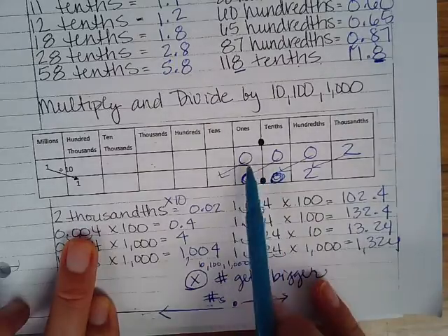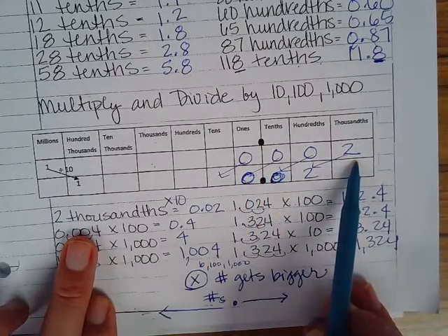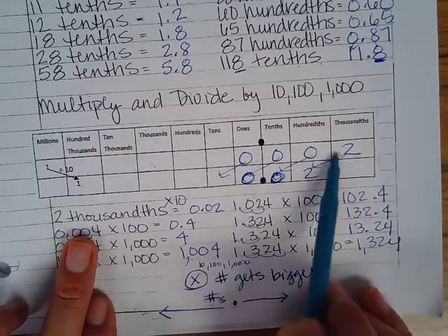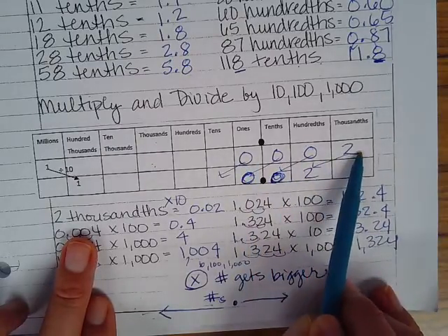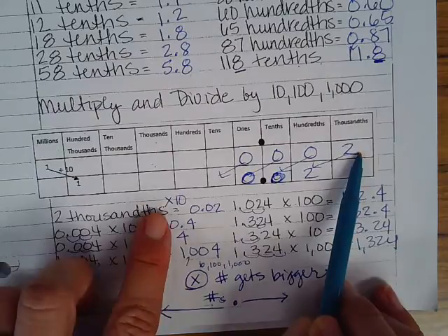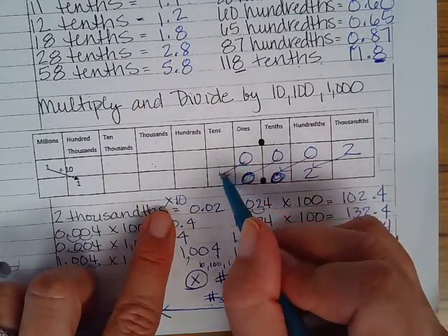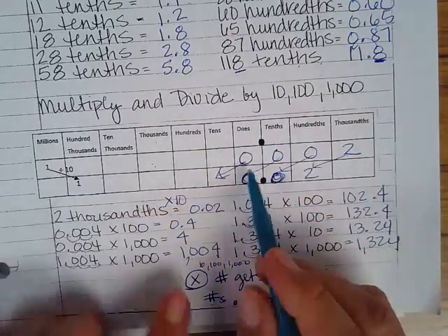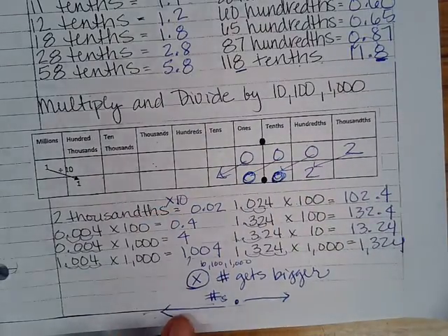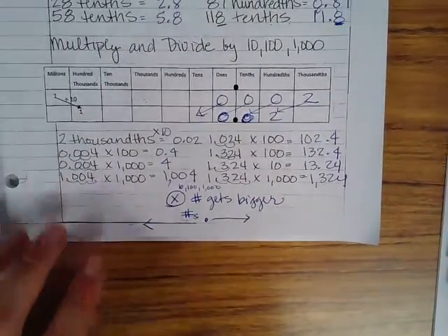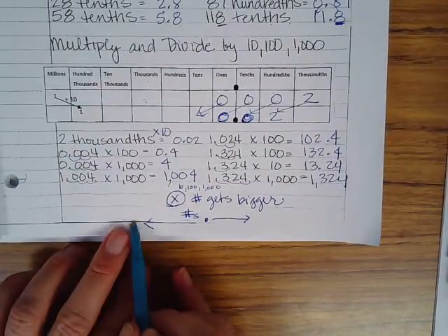So if I put 2 thousandths inside the place value chart and I multiply by 10, all my numbers move one time in this direction, right?